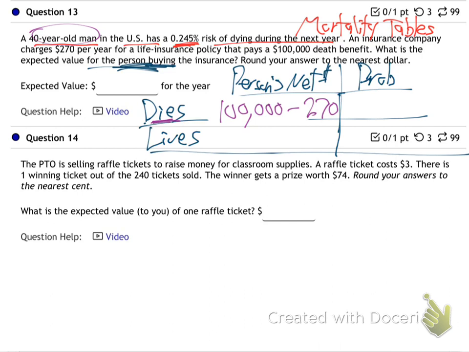How'd you get the 270? Wouldn't it be 270 times 40, because it's every year that he's... Oh, no, we're just doing it for 1 year. A person who's 40 right now, for the next year, that's the insurance policy that covers him for 1 year. Yes, good question. They always do it 1 year at a time.